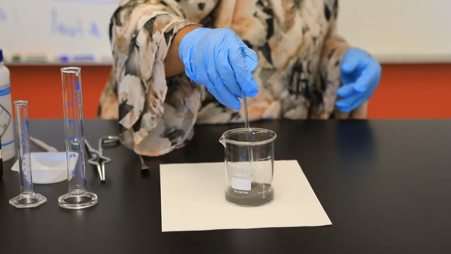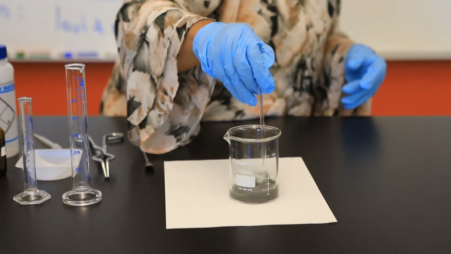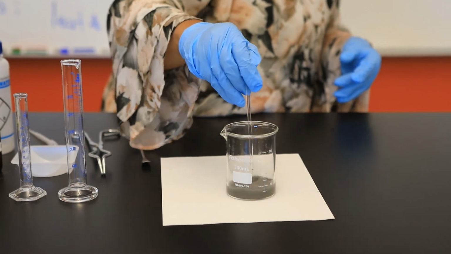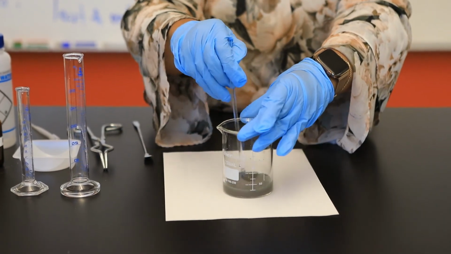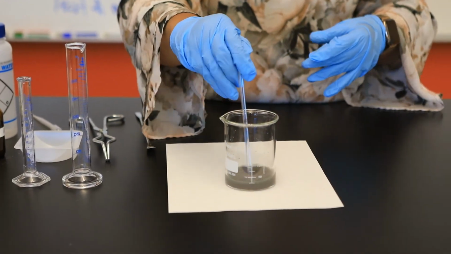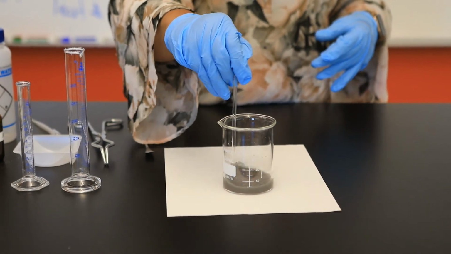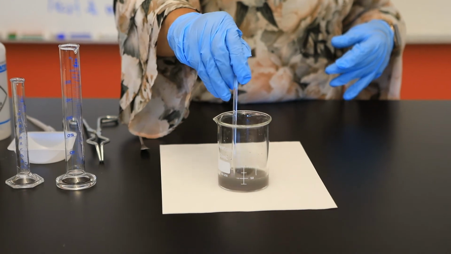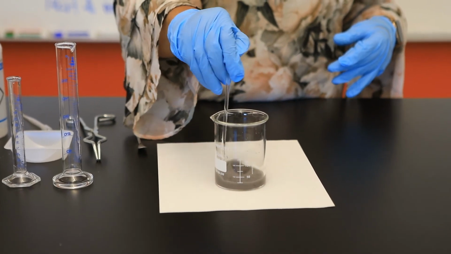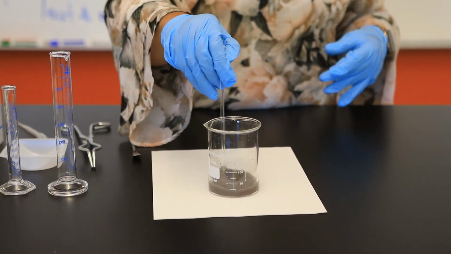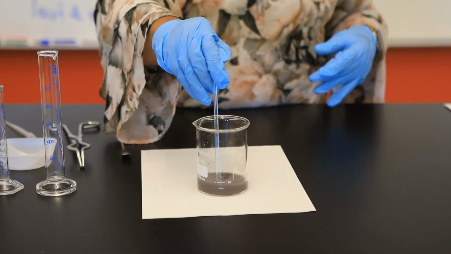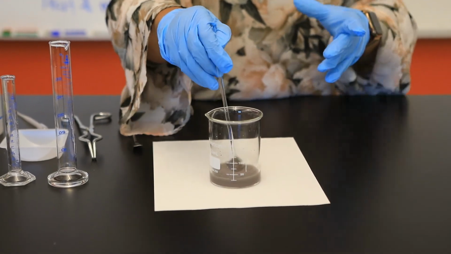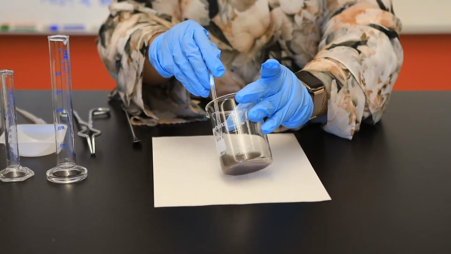In terms of stoichiometry, I should point out to you that our copper chloride solution is actually our limiting reagent. And so that zinc metal will be in excess. So at the end of this experiment, I should have a certain mass of my unreacted zinc to report to you.